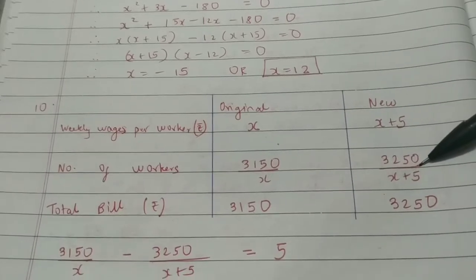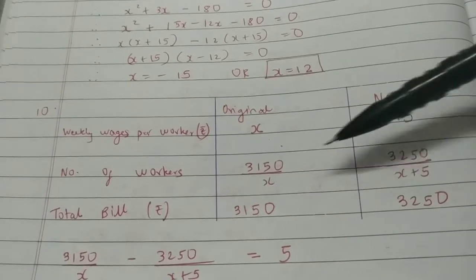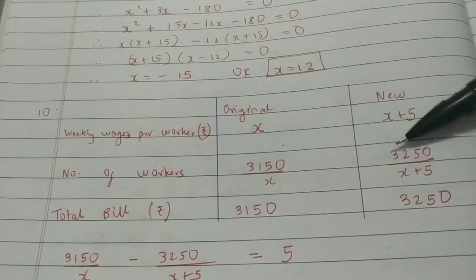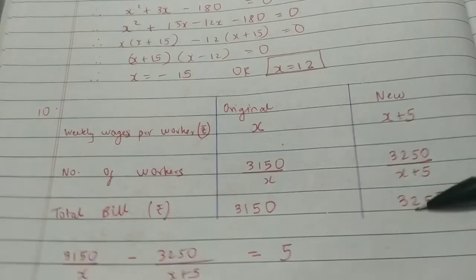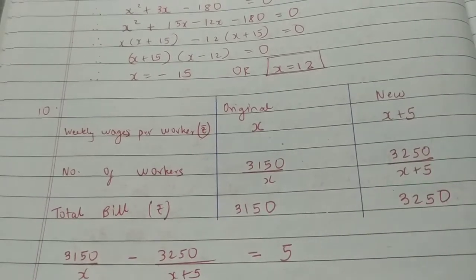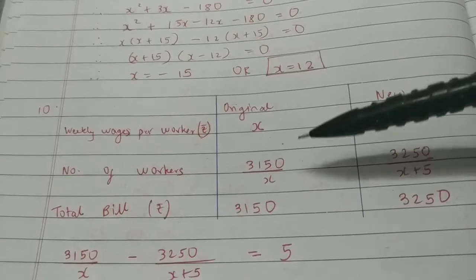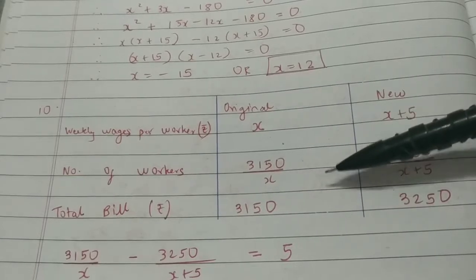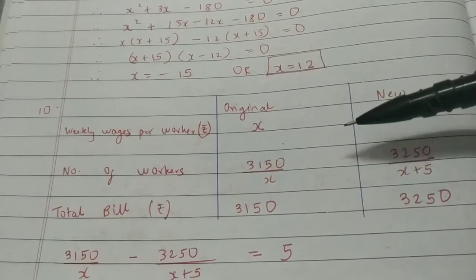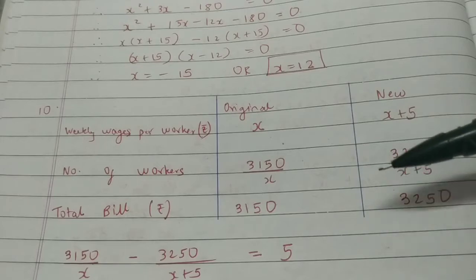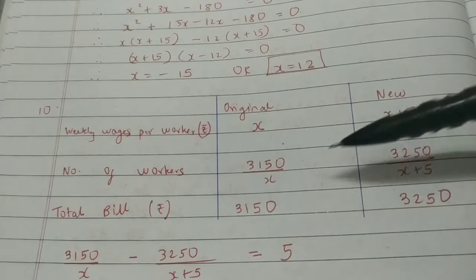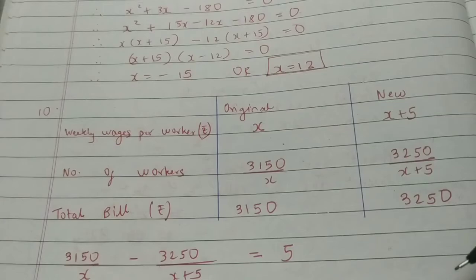But now the number of workers will be 5 less than the original number of workers. And that's what he wanted. Even if his total bill is increasing, he doesn't want so many workers. He wants 5 workers less. He's willing to increase the wages of the remaining workers on the other hand. So this minus this is 5 as per the given condition. Now you'll solve this and you'll get a quadratic equation.